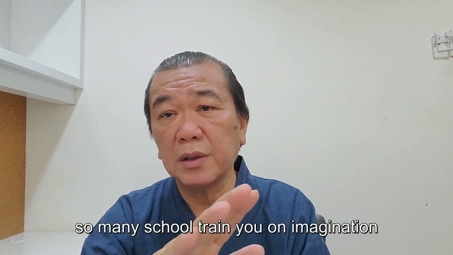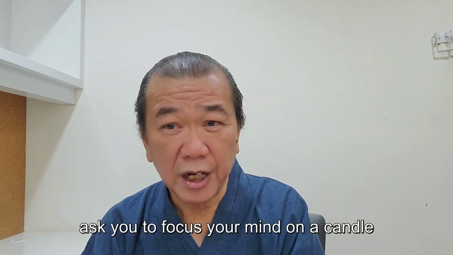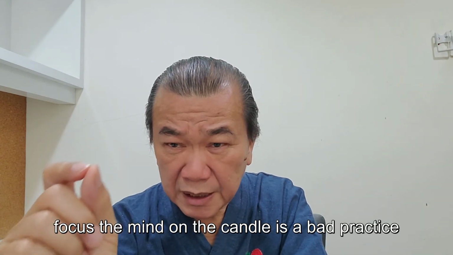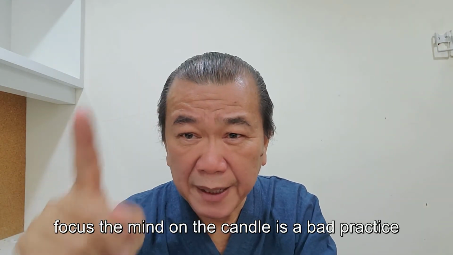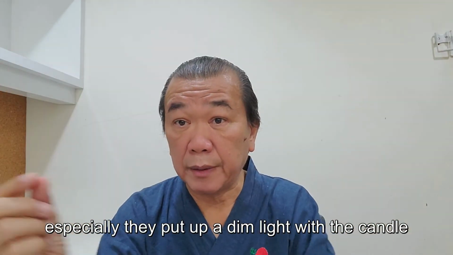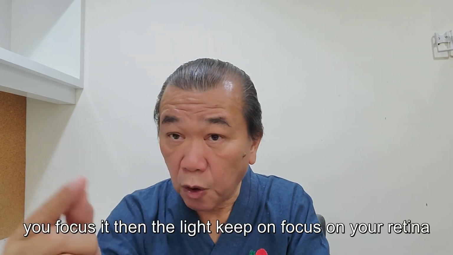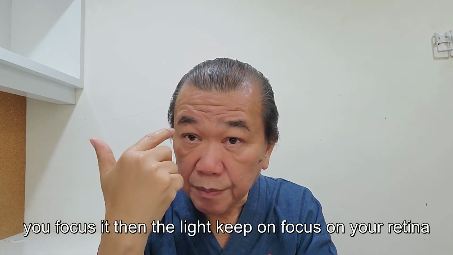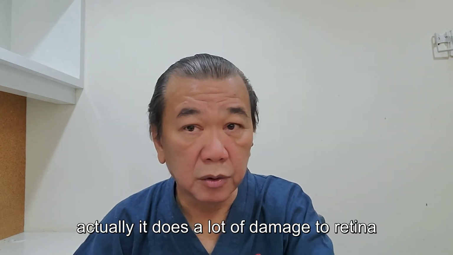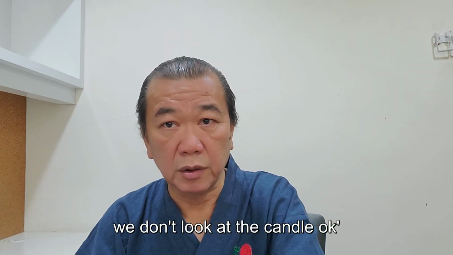So many schools train you on imagination. They ask you to focus your mind on a candle. Focusing the mind on a candle is a bad practice, especially if they put dim light with a candle, because it's no good for your eye. You focus on it, then the light keeps on focusing on your retina. Actually, you do a lot of damage to the retina. So in our school we don't look at the candle.